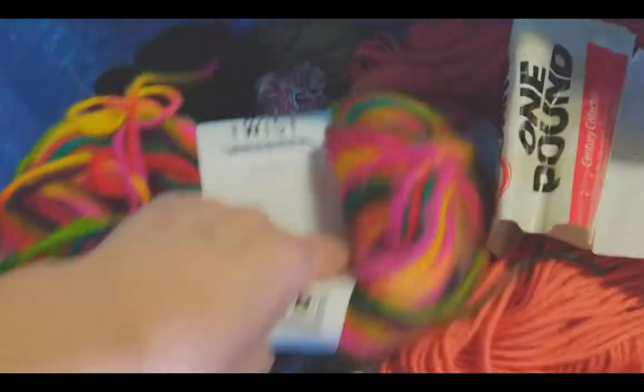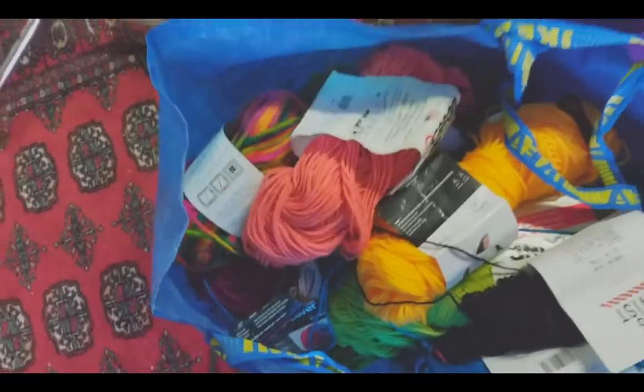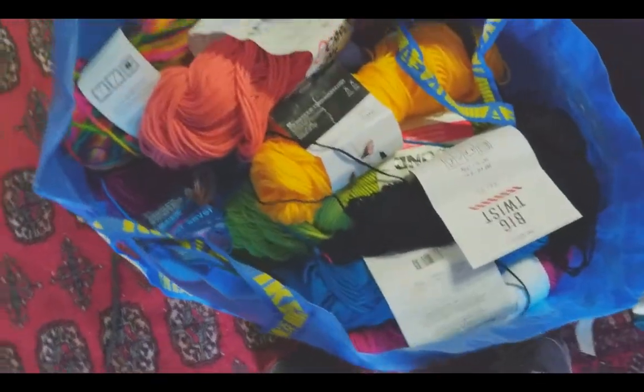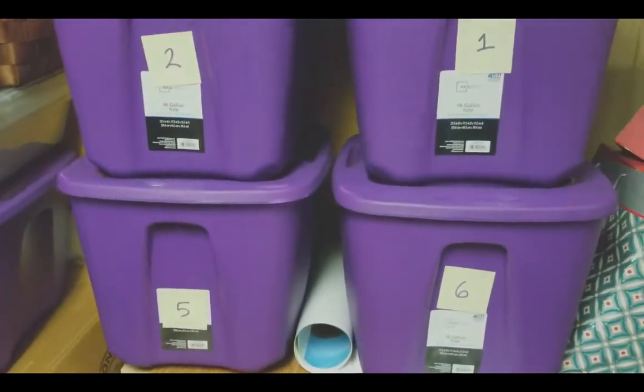Anyway, I just have to go through and reorganize. Some of these are floppy. I think I'm going to take my yarn winder and wind some of them up, weigh them. I'm going to go over here to where my yarn is, so you can see my bins here.